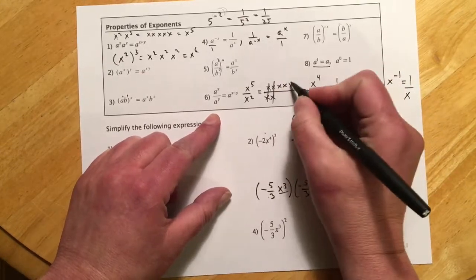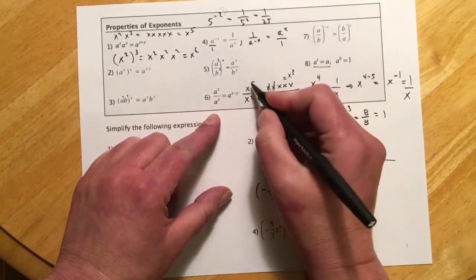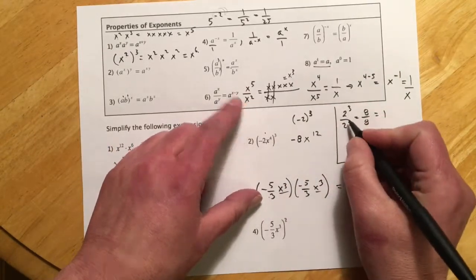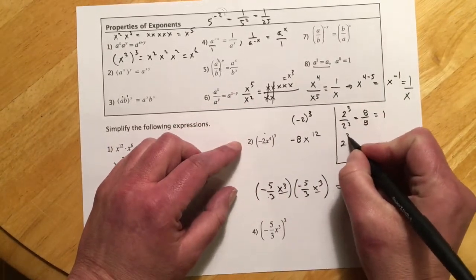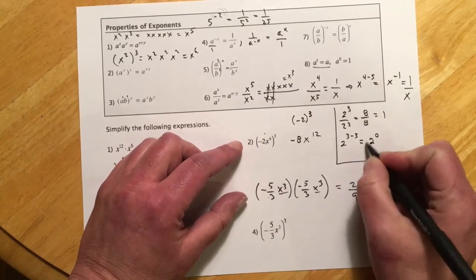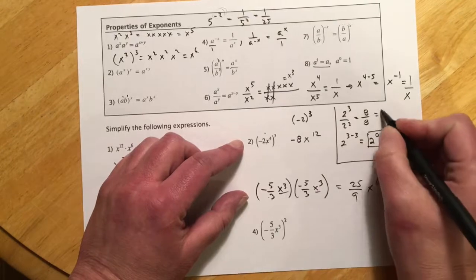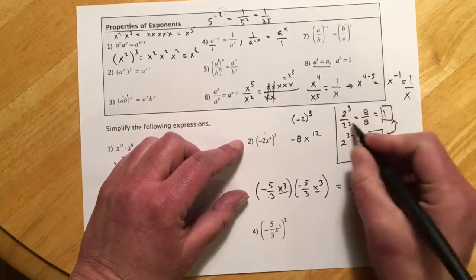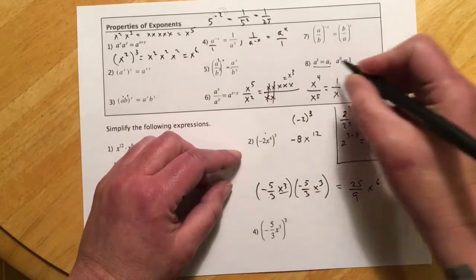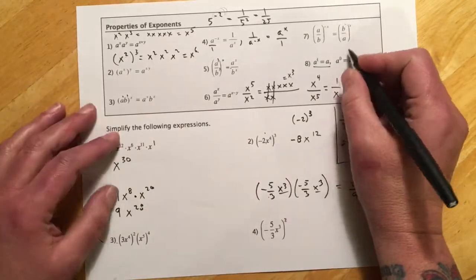I get this would be x cubed. 5 up, 2 down, cancel, or just do the subtraction. So here, if I use the same property, I get 2 to the 3 minus 3, which means I get 2 to the 0, which means that 2 to the 0 pretty much has to equal that 1, since those are both the same problem. So anyhow, anything to the 0 is 1 except for 0, which is undefined.